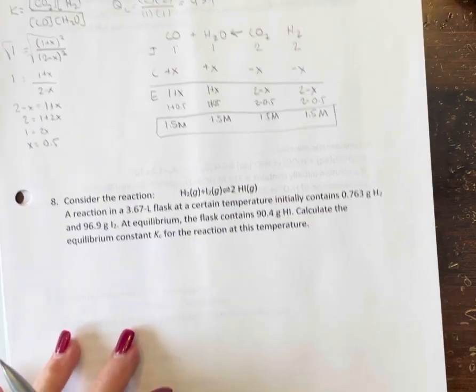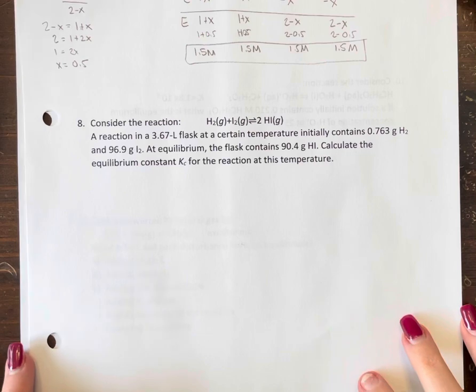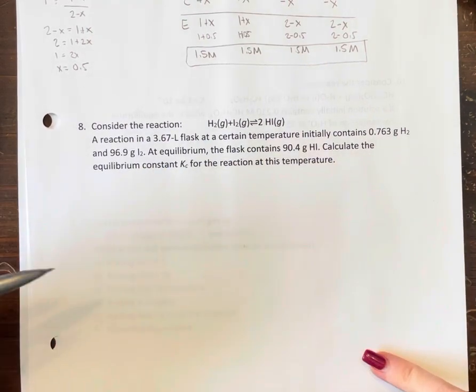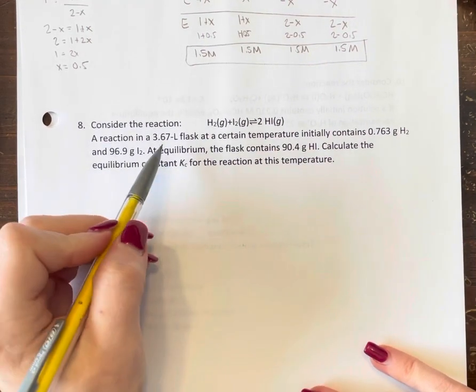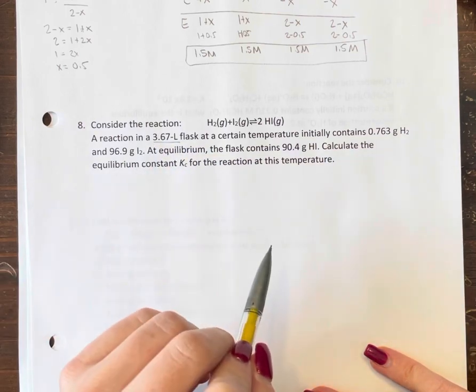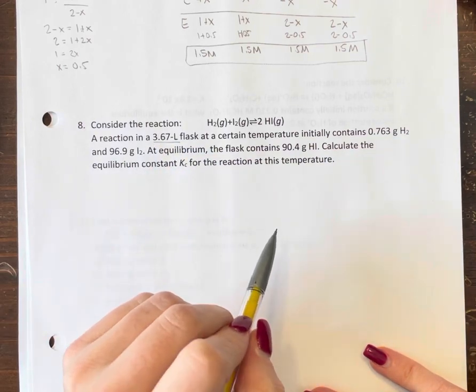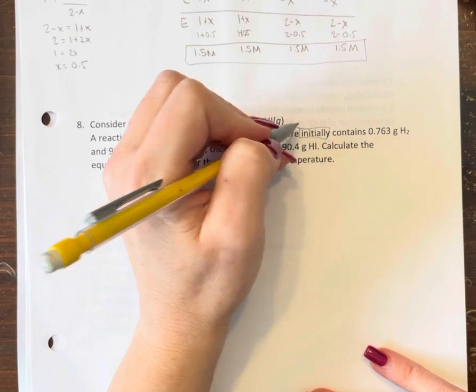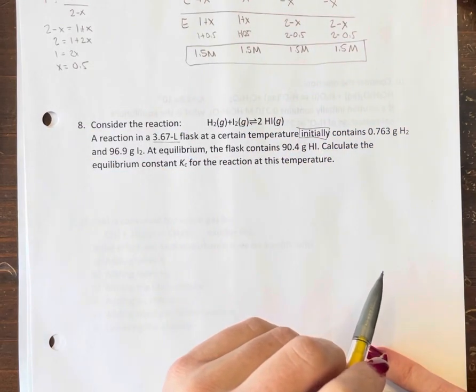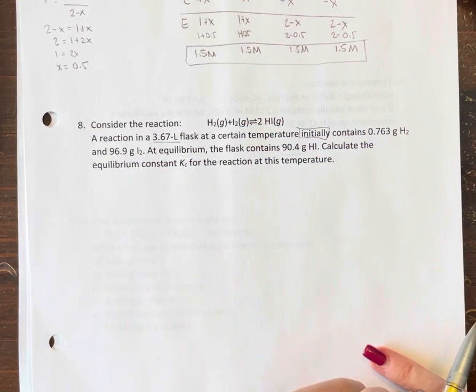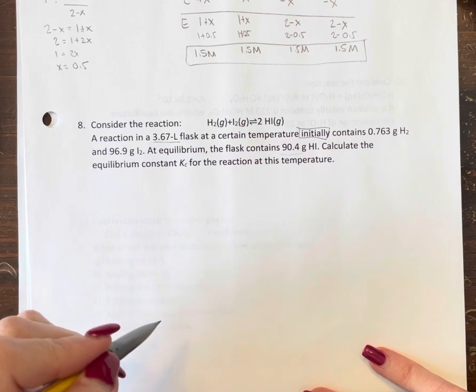All right. So let's do another one. Here we're going to have a reaction, and we're given a container, a flask, how much it initially has, and how much is at equilibrium. We want to know the equilibrium constant.